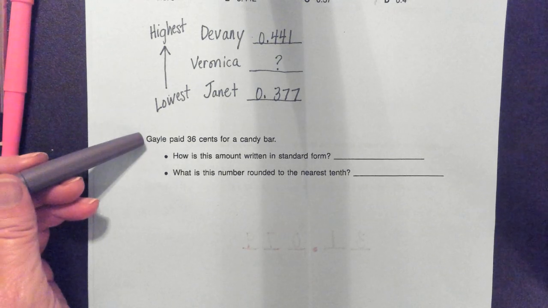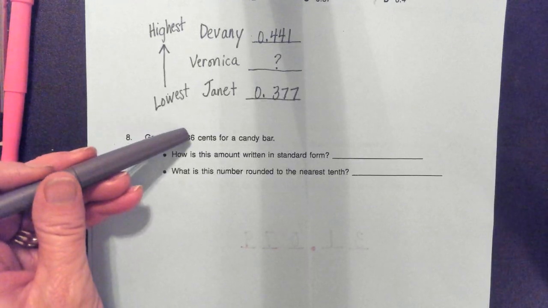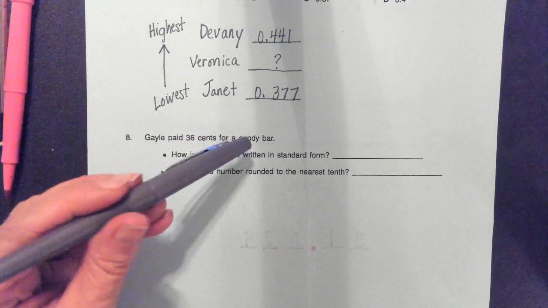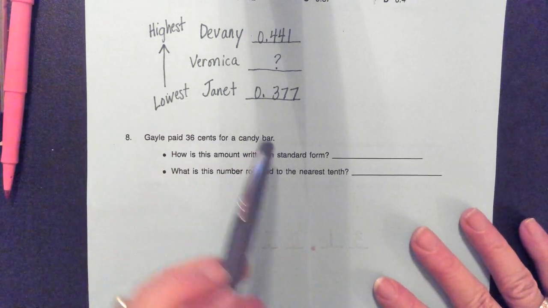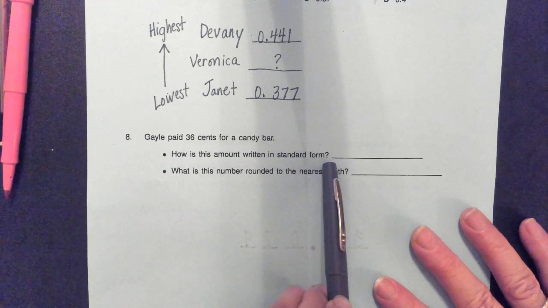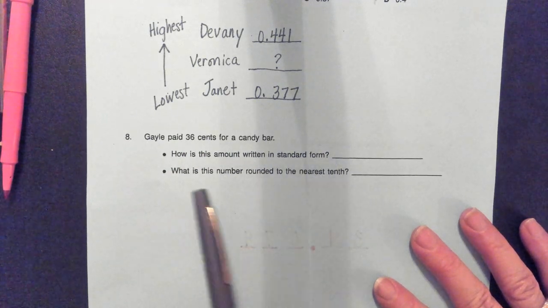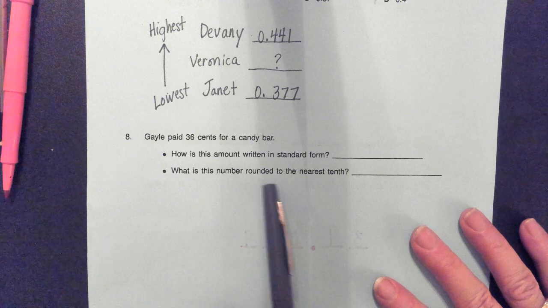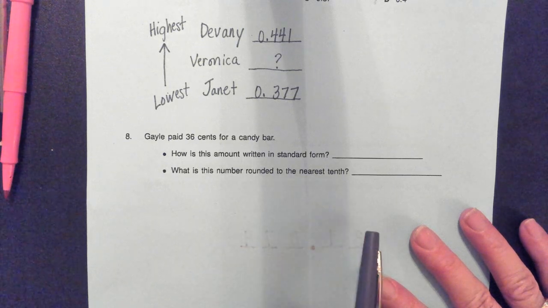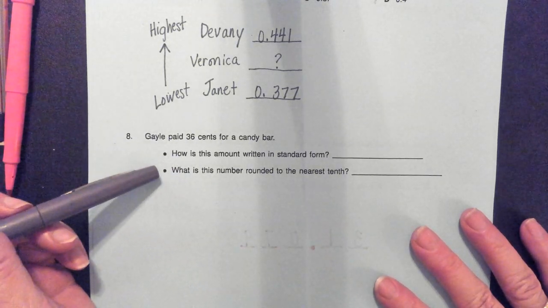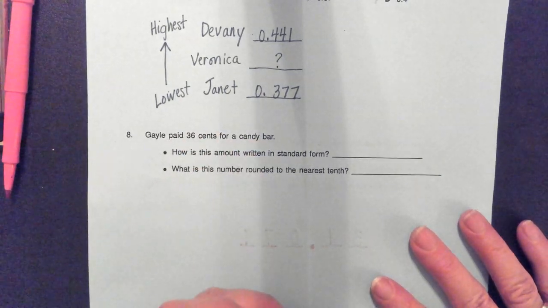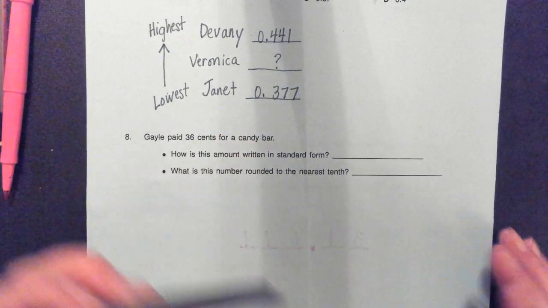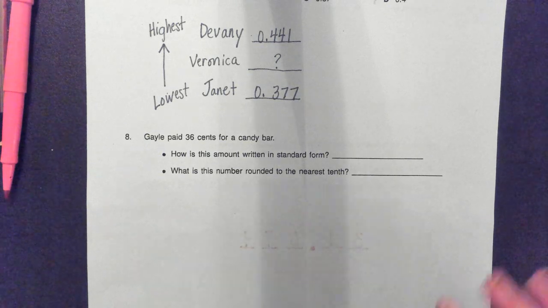So number 8 says Gail paid 36 cents for a candy bar. How is this amount written in standard form? That's our first piece. And what is this number rounded to the nearest tenth? Because we haven't done a whole lot of rounding and we're still working on writing our numbers, I thought I would provide a little bit of assistance on this one.